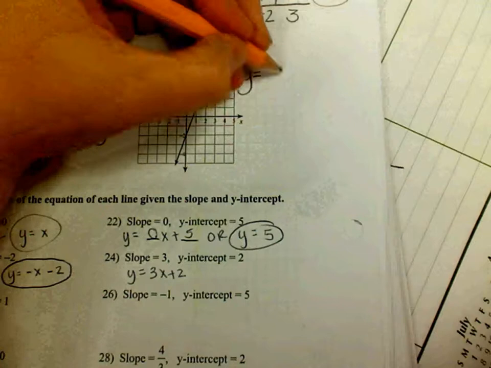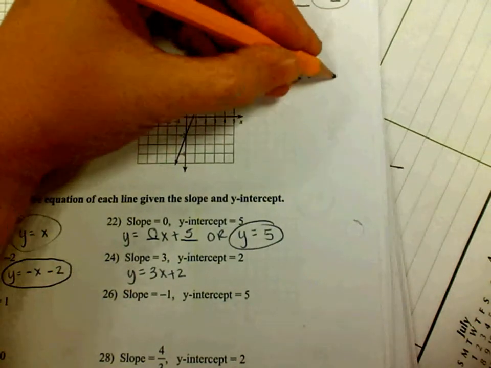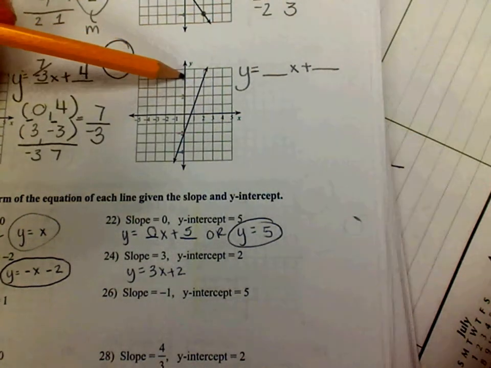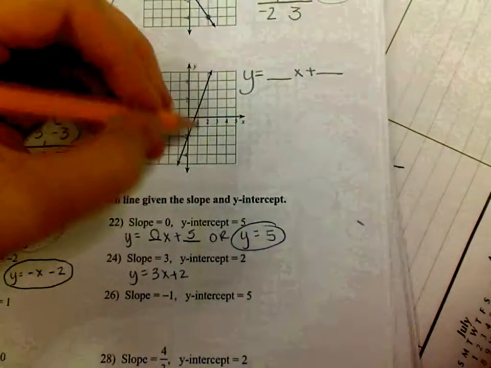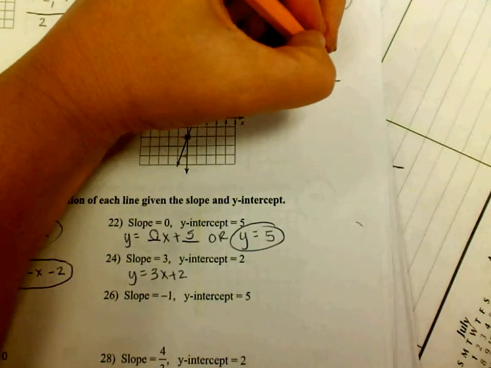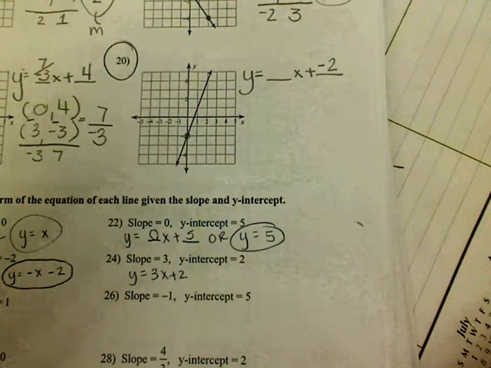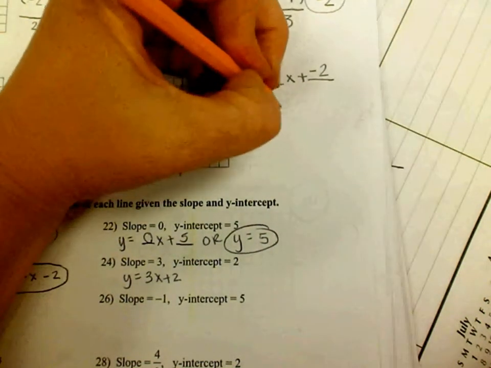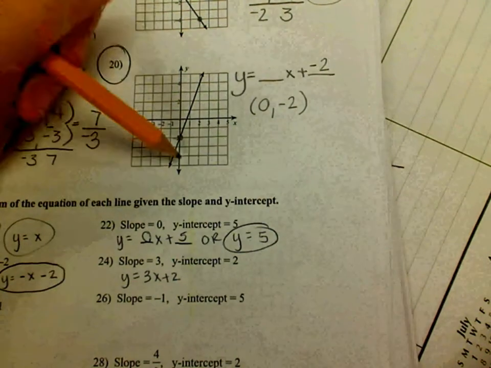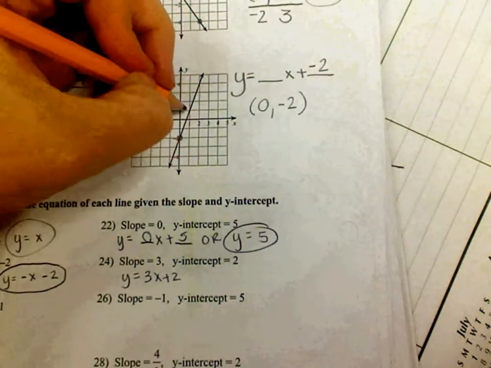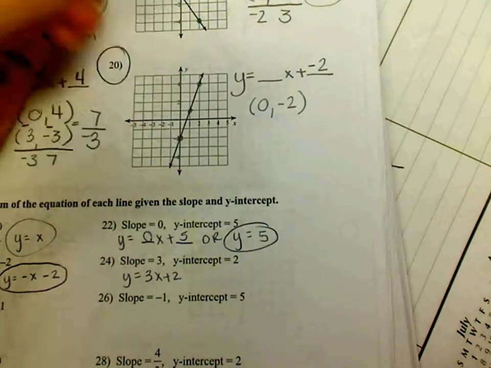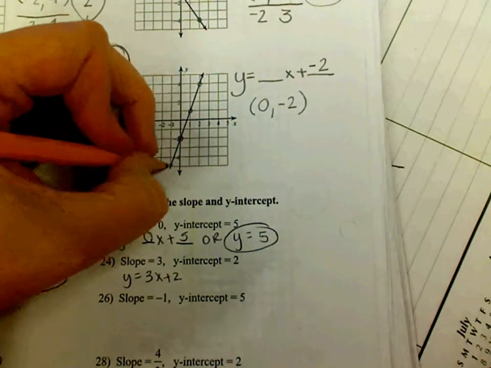Y equals blank x plus blank. Let's find our y-intercept first. Right here. It crosses the y-axis at negative 2. So put the negative 2 there. The ordered pair for that is 0, negative 2. The other point that we can use is this one, or this one is a good one. And I think we could also use this one.